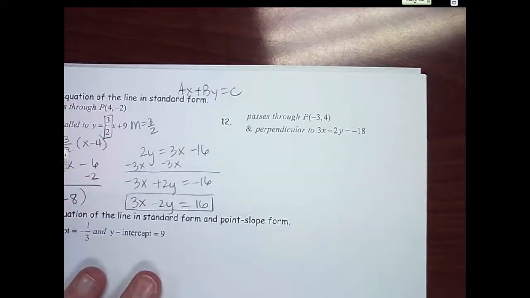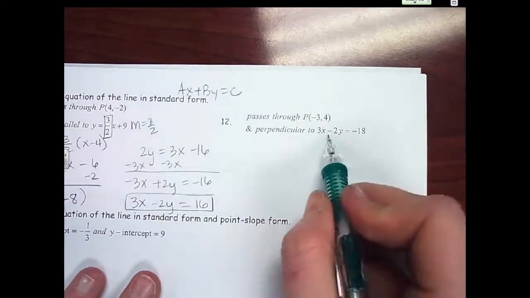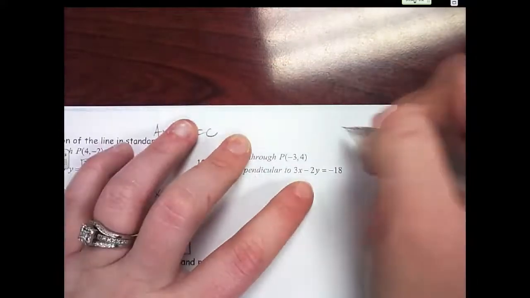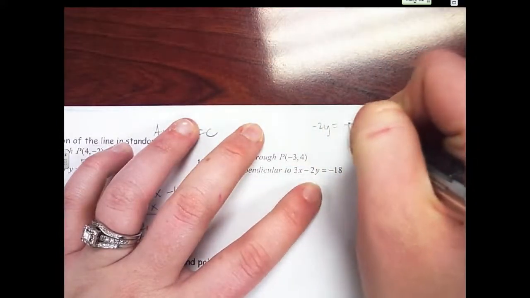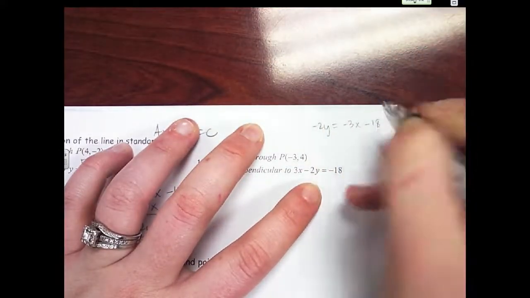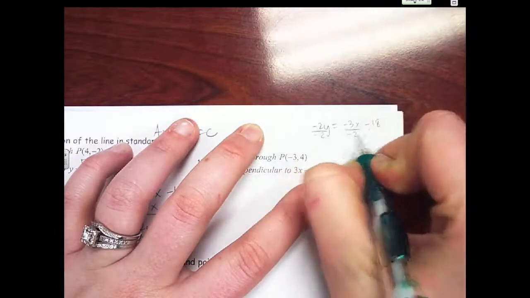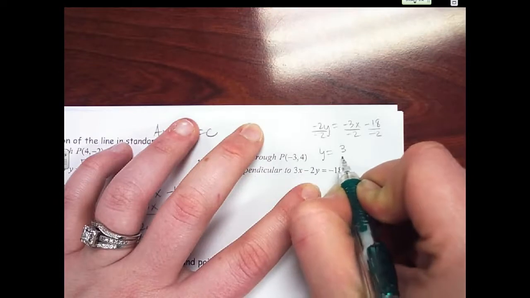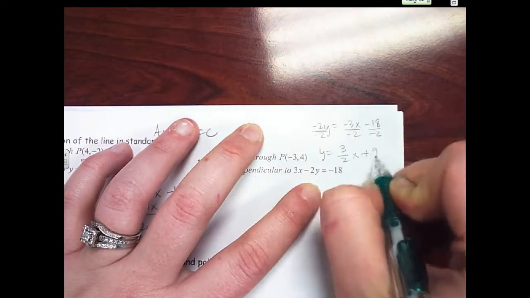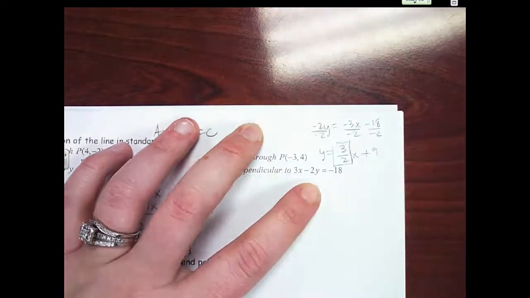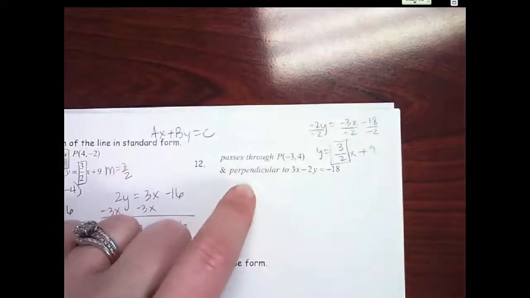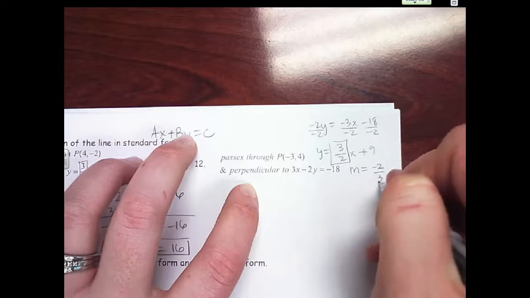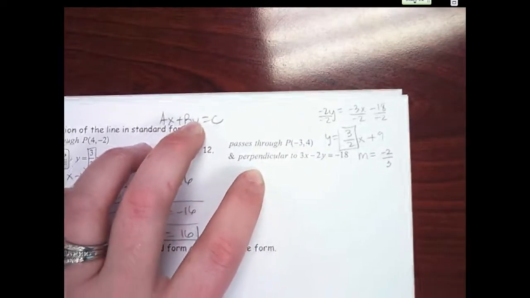Number 12, passes through the point negative 3, 4, but it's perpendicular to this line here. Now, I don't know the slope for this line, so let's find that. I'm going to subtract over the 3x and divide everything by a negative 2. So y equals 3 over 2x plus 9. So there's the slope of that line. But perpendicular is opposite reciprocal, so I'm going to flip it and change the sign. So it becomes negative 2/3.